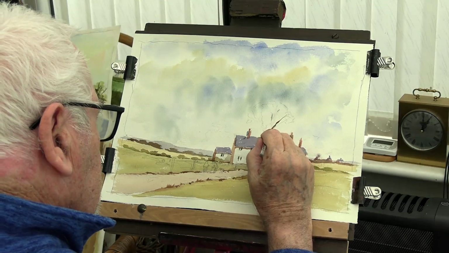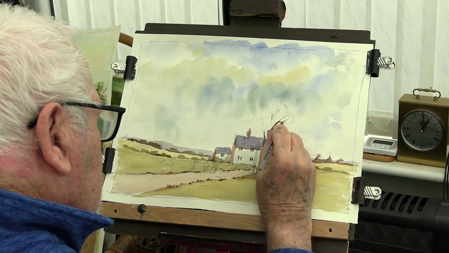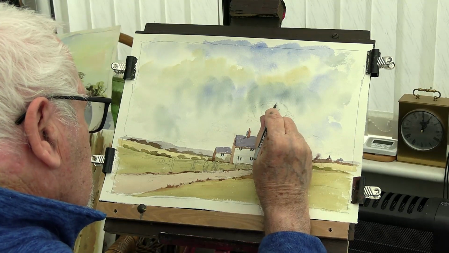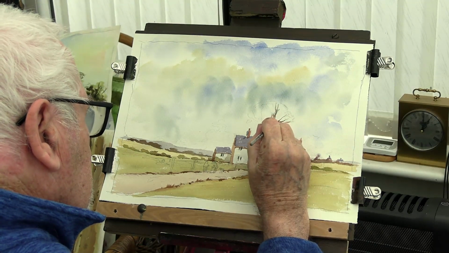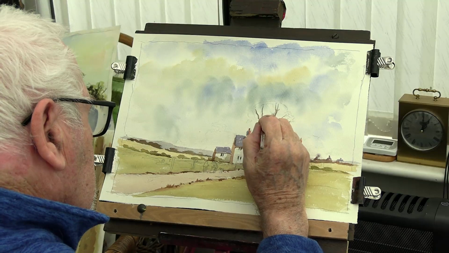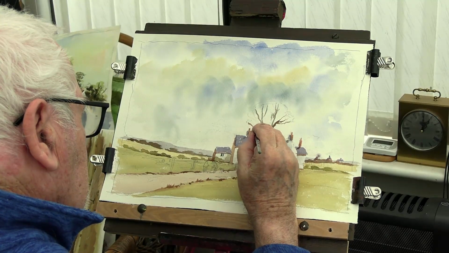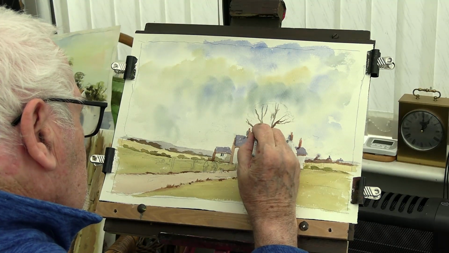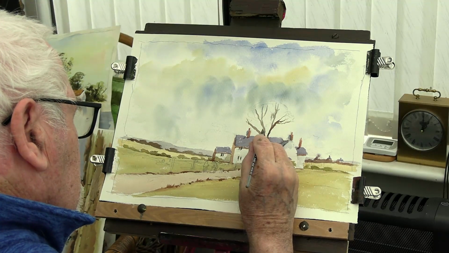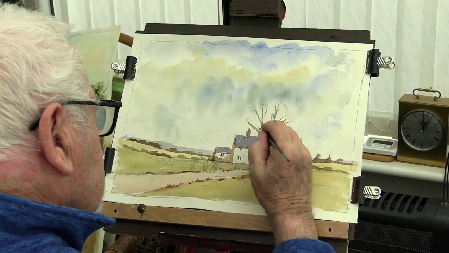Thicker, thicker, and then thin, thicker. Oh my, that keeps slipping.